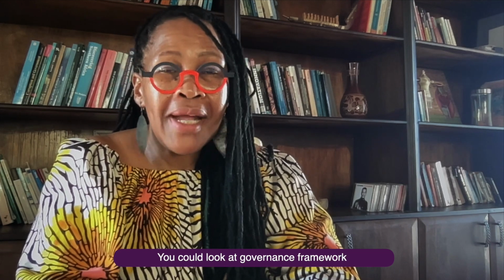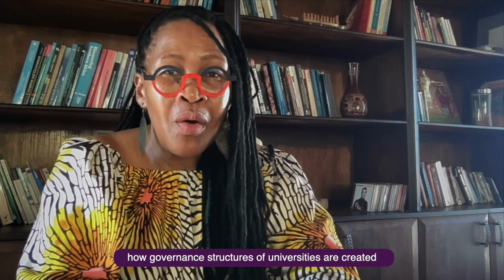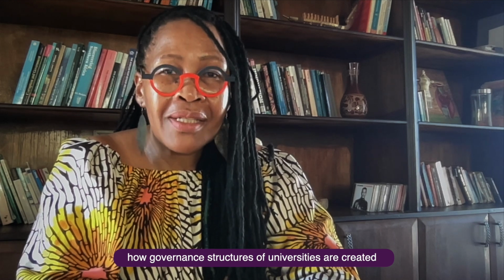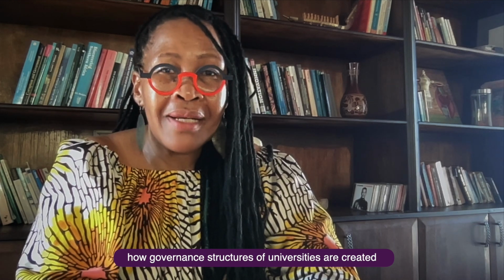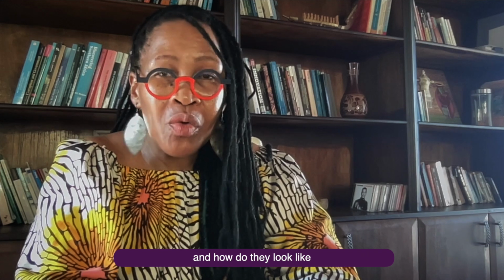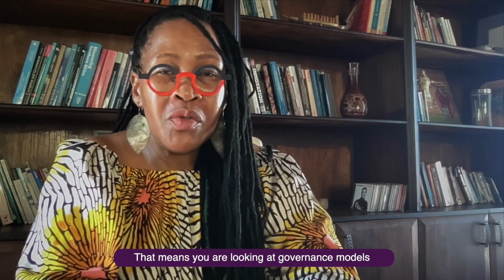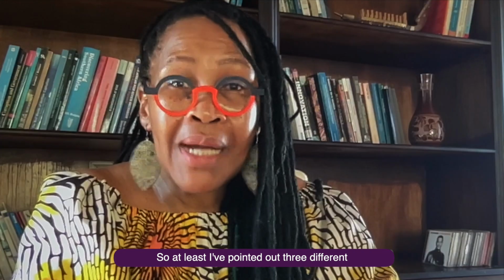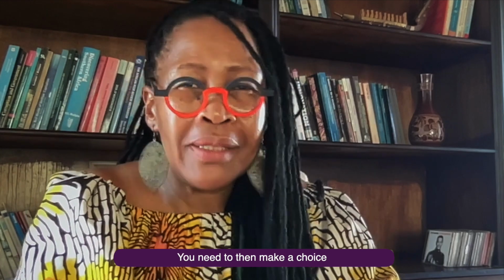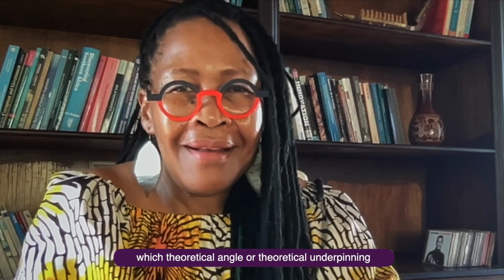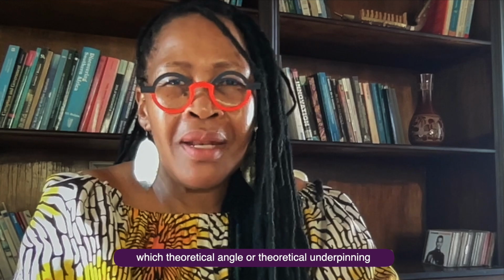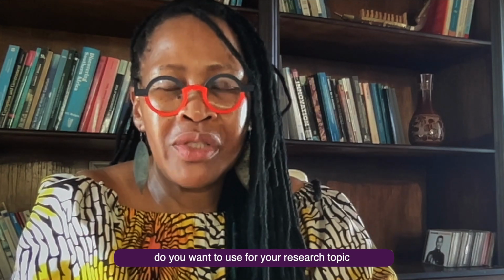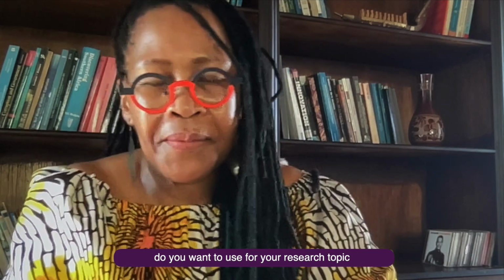You could look at a governance framework, how the governance structures of universities are created and what they look like. That means you are looking at governance models. So I've pointed out 3 different theoretical angles to look at this research question. You then need to make a choice: which theoretical angle or underpinning do you want to use for your research topic?